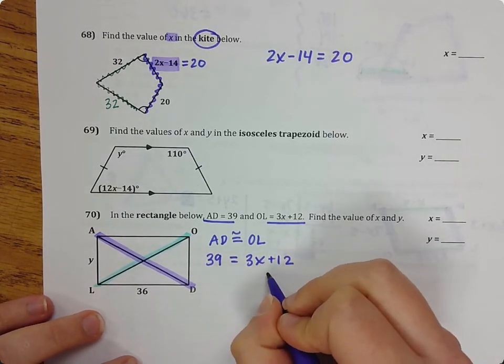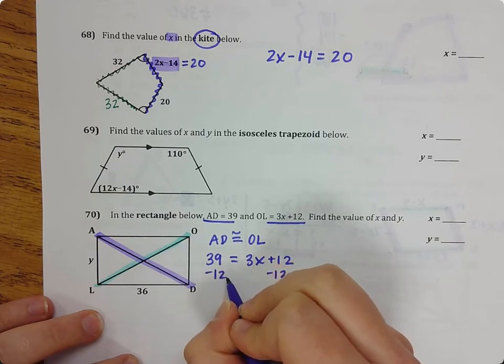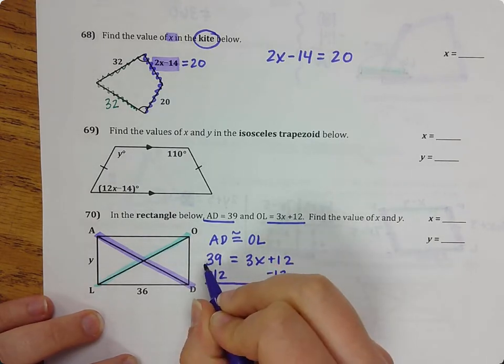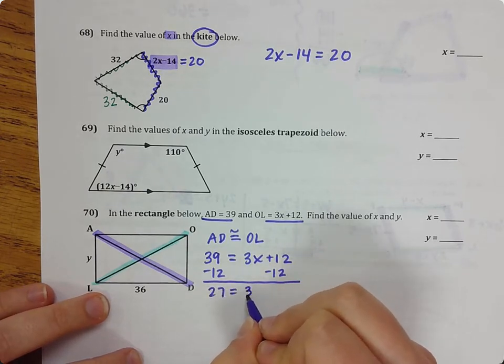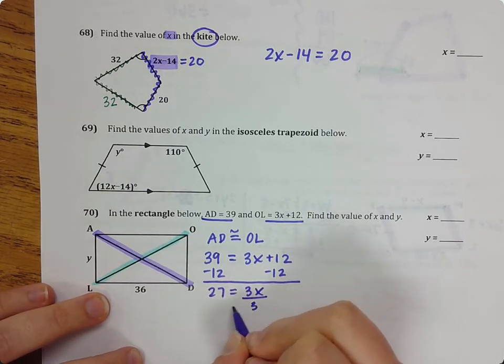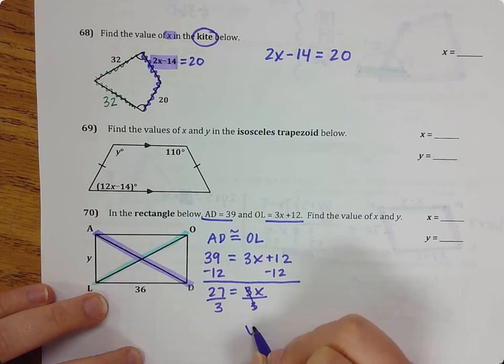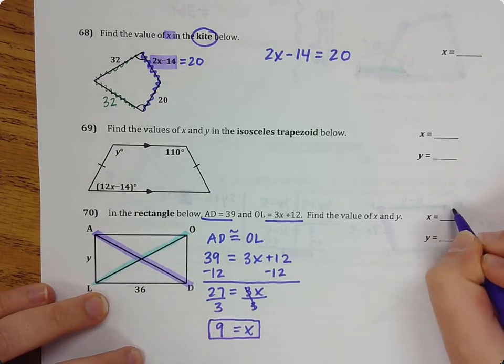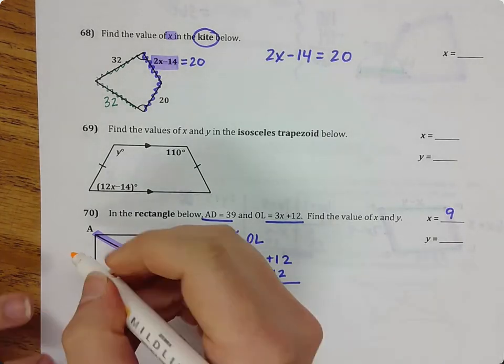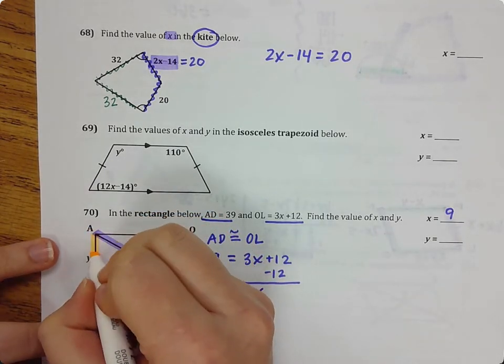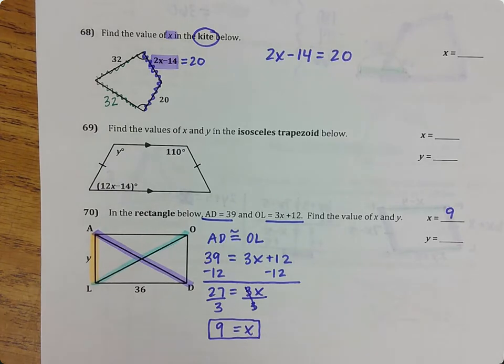I'm going to subtract 12 from both sides. 39 minus 12 is 27 equals 3x. And I'm going to divide both sides by 3. X equals 9. And now what we want to do is we got to find the value of y. And y is this tall side. Not tall, I guess it's like my height of my rectangle right over here.